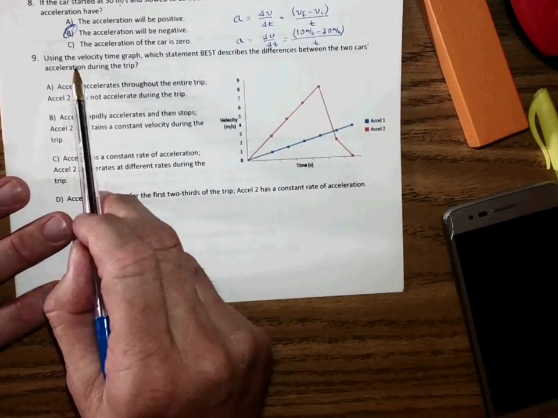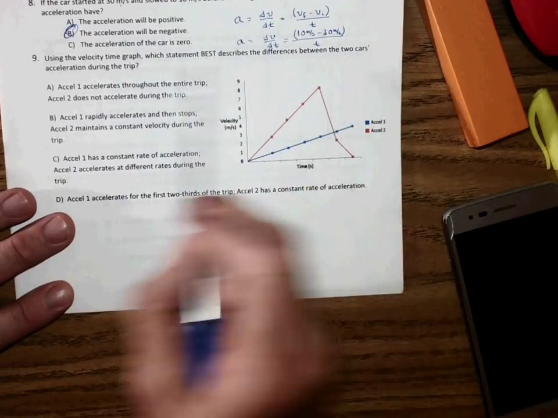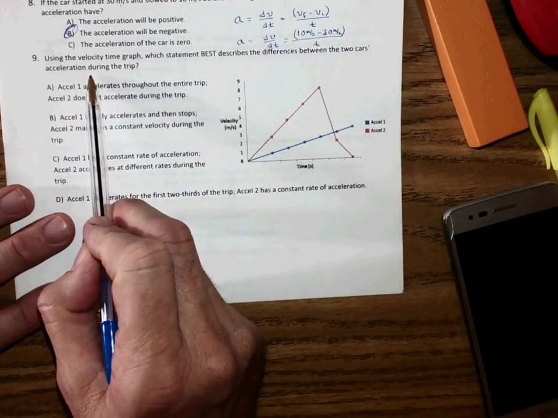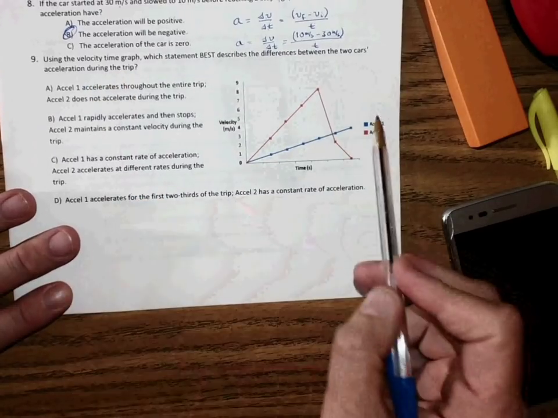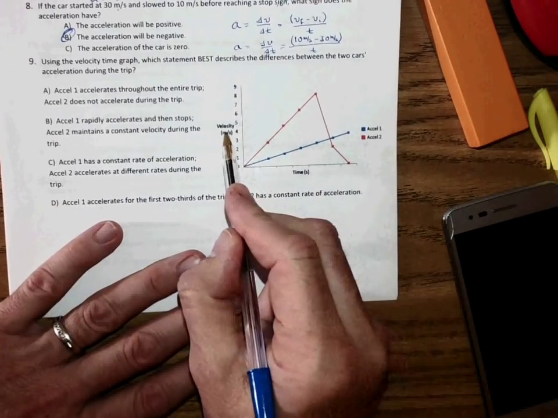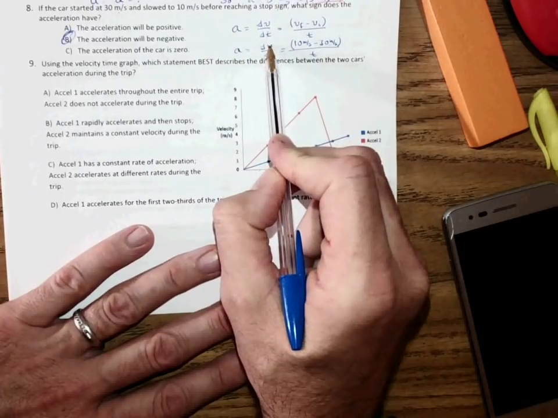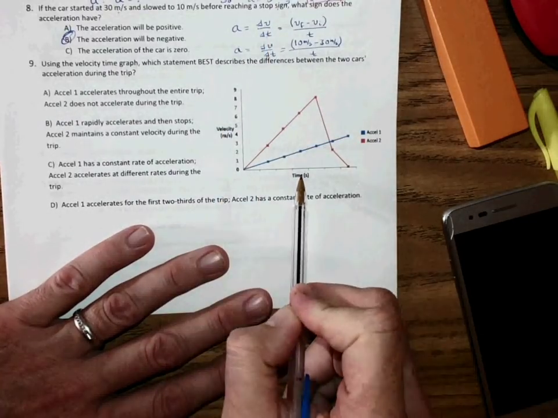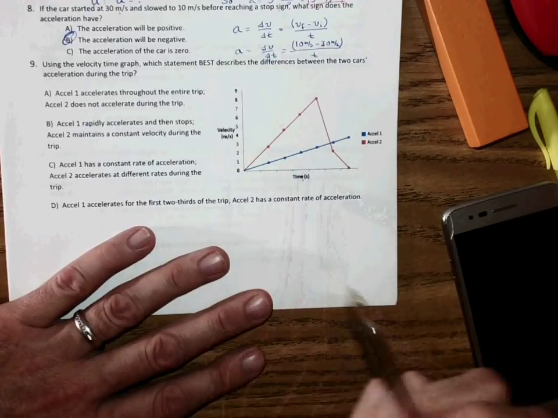Number 9. Using the velocity time graph, which statement best describes the difference between the two cars' acceleration during the trip? Well, let's go ahead and be good test takers and read through this. This is a velocity time graph, right? Change in velocity over change in time. Rise over run. Read your graphs. This is a different graph.